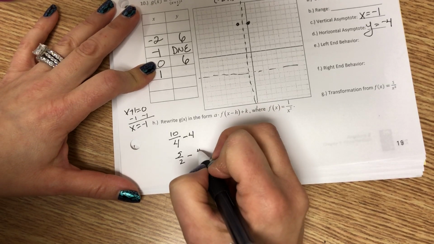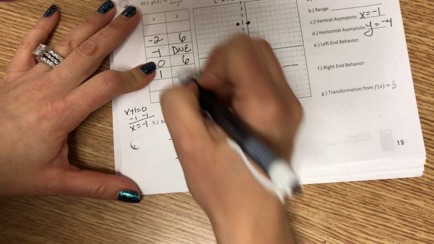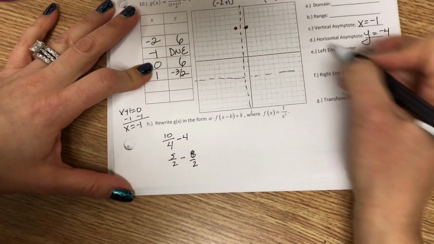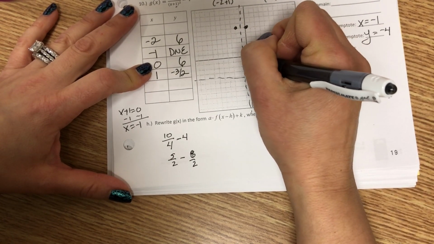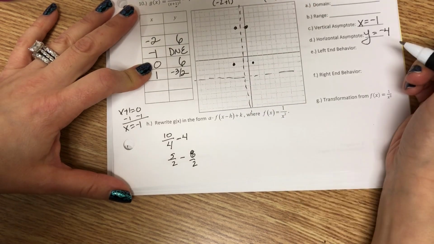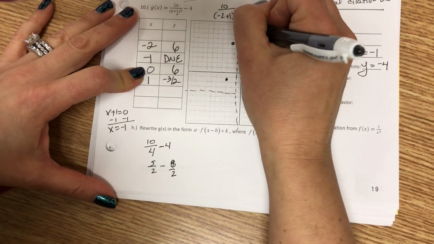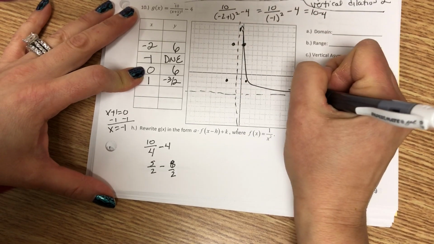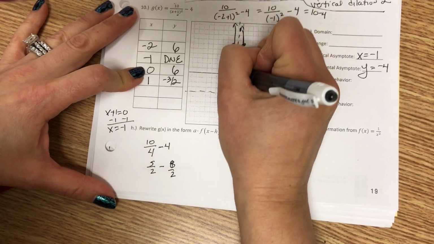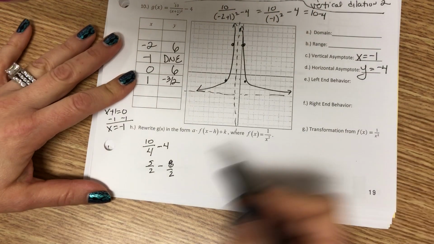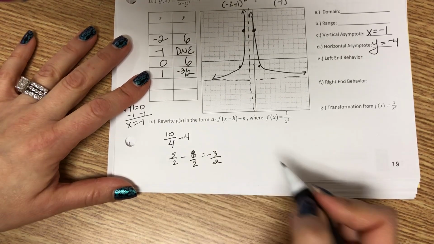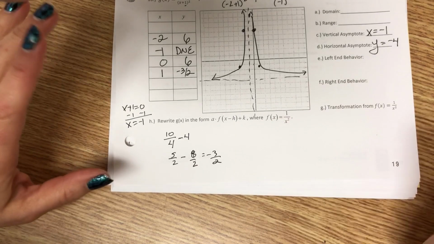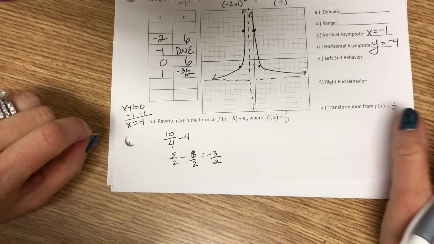So then I want a common denominator. So that is negative 3 over 2. It's like negative 1.5. And I know it has this symmetry, so I can go this way. And on the assessment, we're going to say you just need 1 point on each side of the asymptote. So if you didn't calculate this, it's okay. The whole unit's fractions, so you have to get used to these fractions.